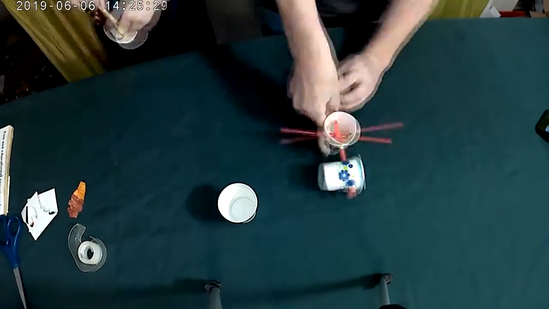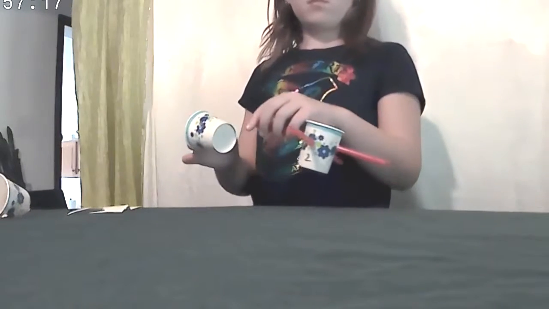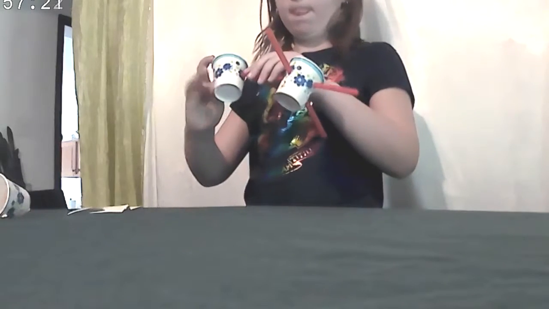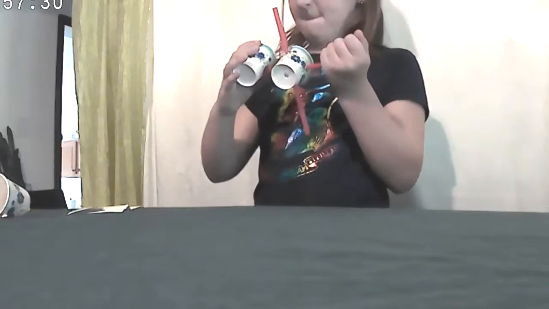Maybe not that fast. You need 5 paper cups. In one of them, poke holes equidistant around the top. Thread through 2 plastic straws. In the remaining 4 cups, poke 2 holes each that are off-center and thread them onto the straws.